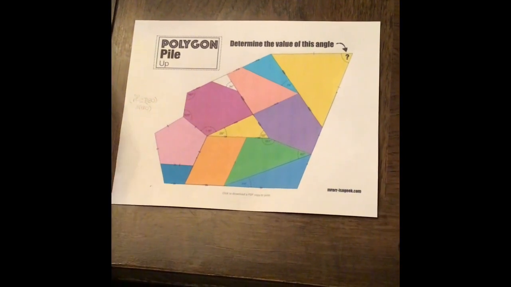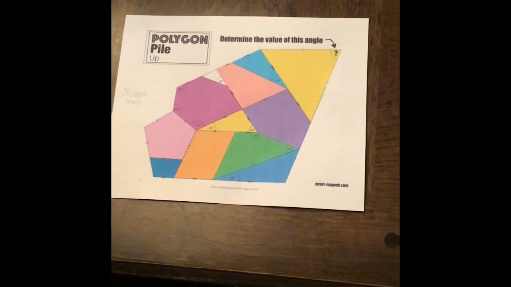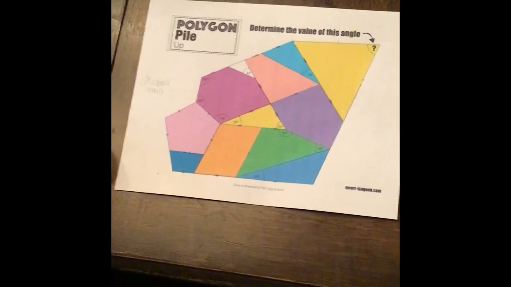What do you need a calculator for? I need a calculator to type this in because I don't know these numbers.